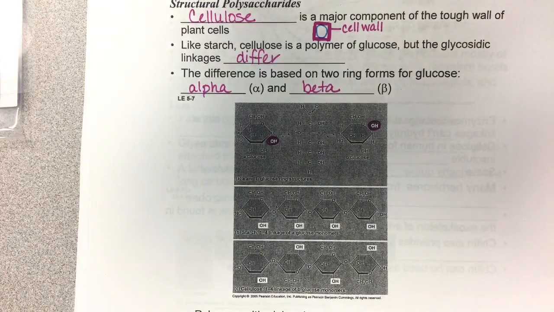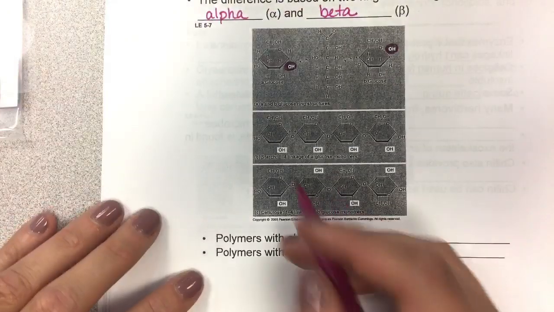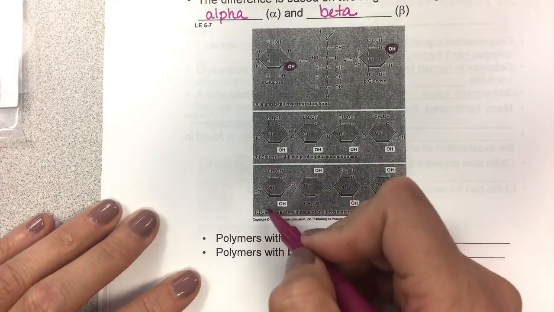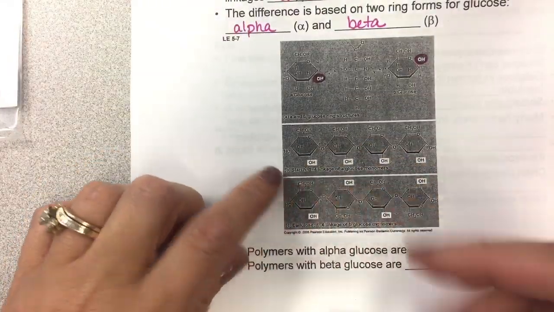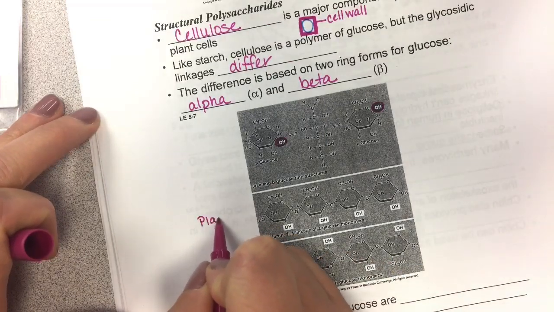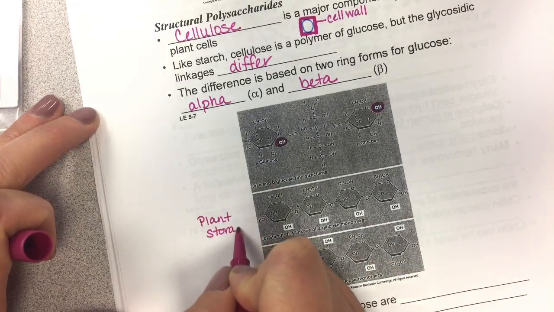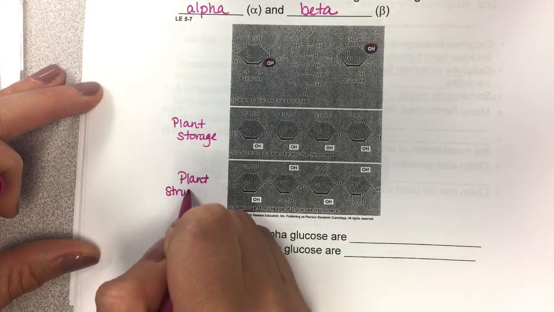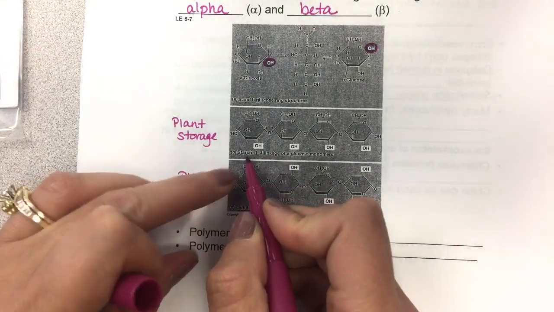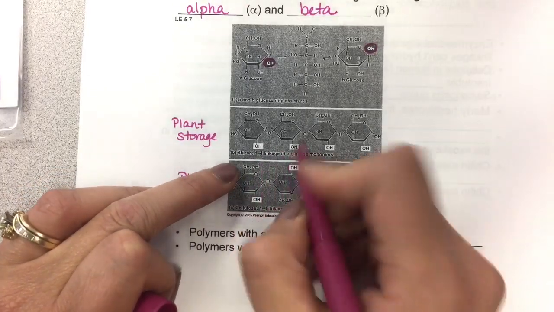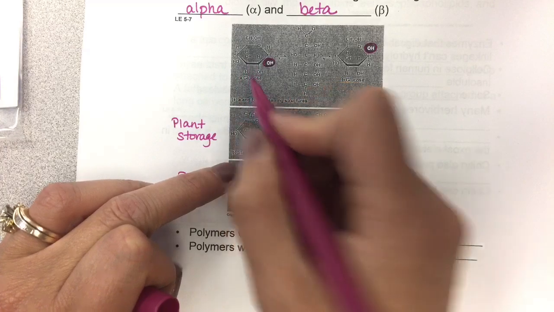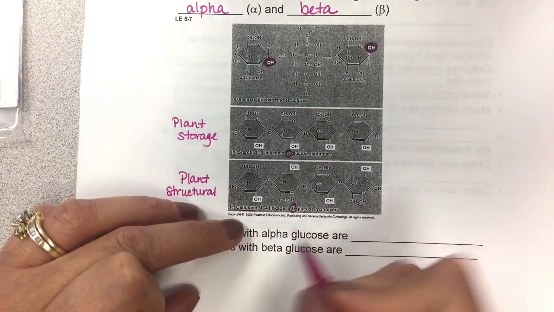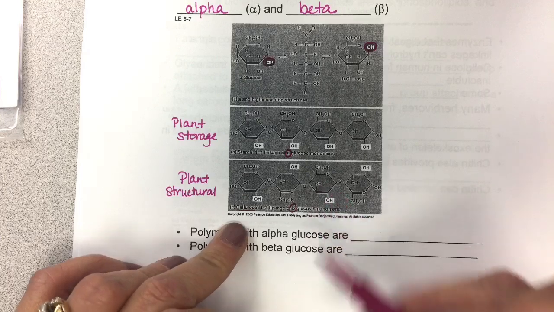All right, and so let's look at starch versus cellulose. These are both found in plants, right? Starch is the plant storage polysaccharide. Cellulose is the plant structural polysaccharide, right? And notice here, they're both chains of glucose. Starch is made out of alpha glucose molecules and cellulose is made out of beta glucose molecules. And this is a big deal and changes the structure of it.